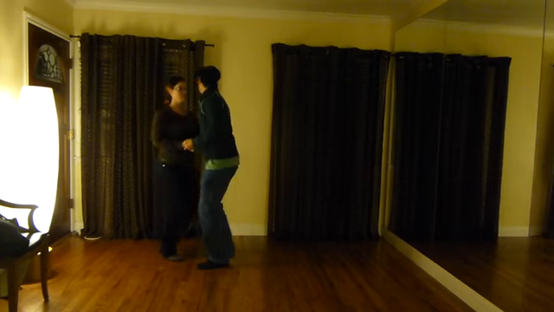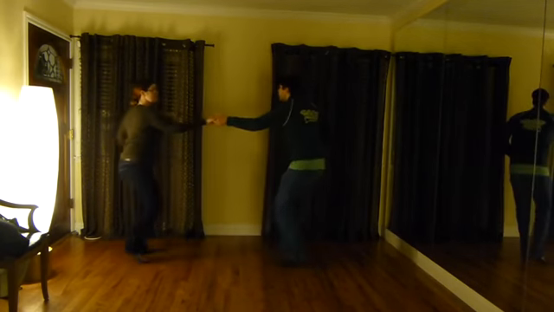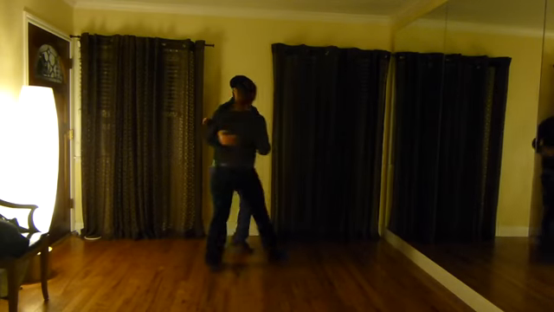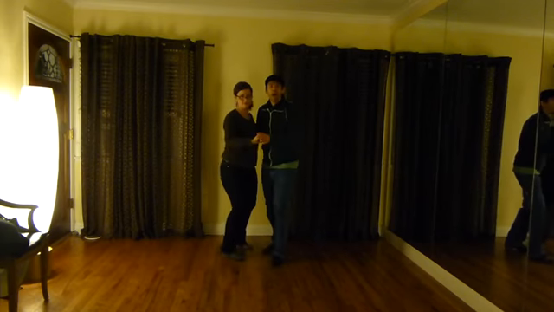Right, and then you can really start mixing those up with Lindy's. You can do a side pass into an underarm Lindy, into a Lindy to close, or however you want to do it.